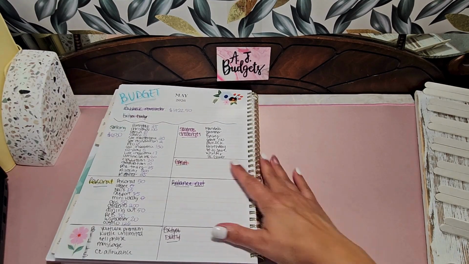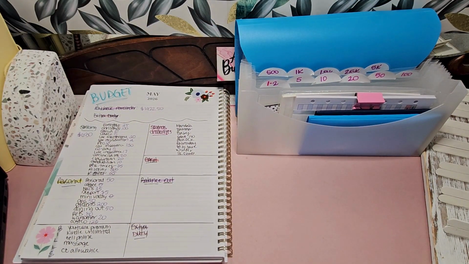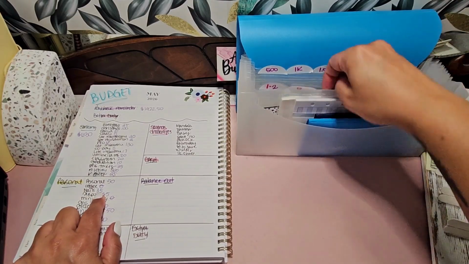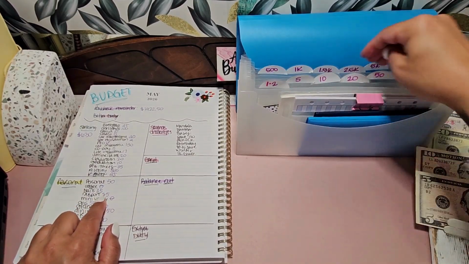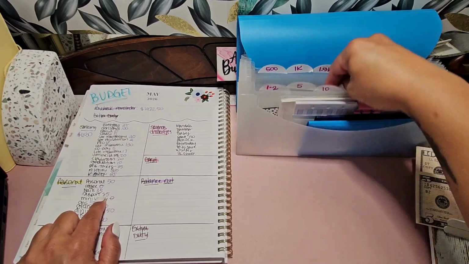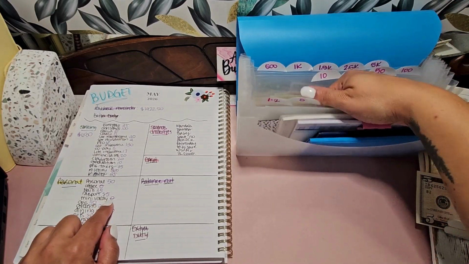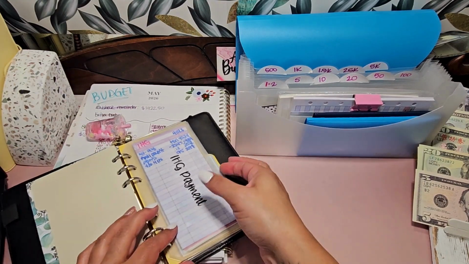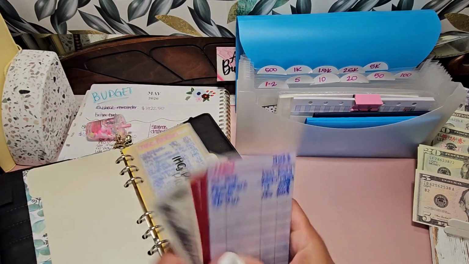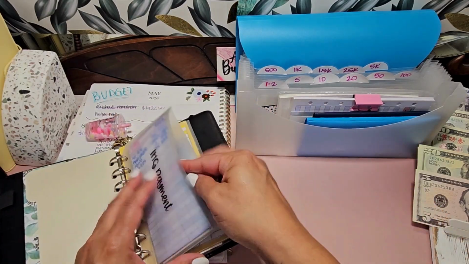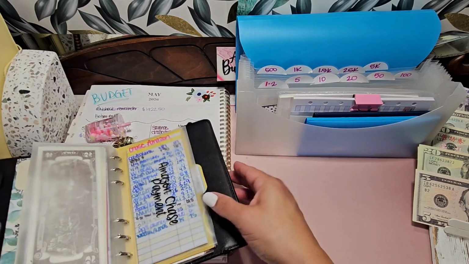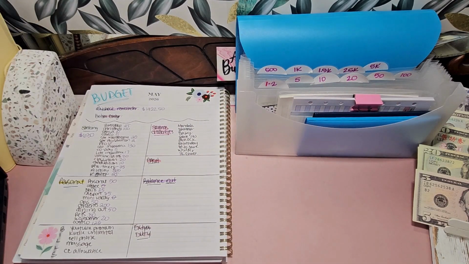So let's go ahead and get our money pooled for the personal funds, and then we'll get that into the personal envelope. Okay, I ran out of 5s in my binder, but I feel like I remember there being some extra 5s. Nope. There is a 5 in there. Okay. Well, let me check some of my other accounts.